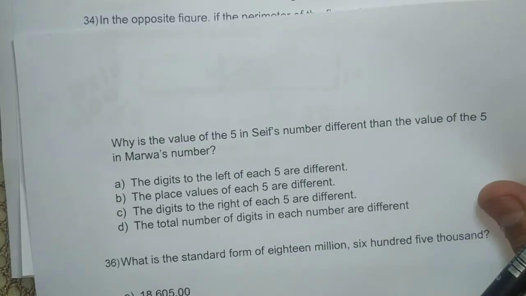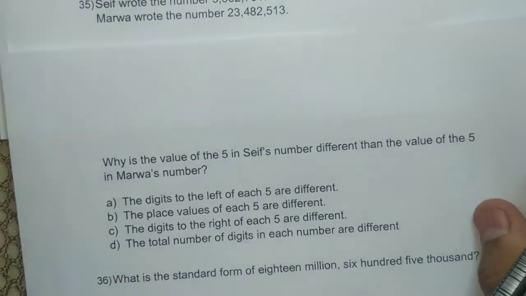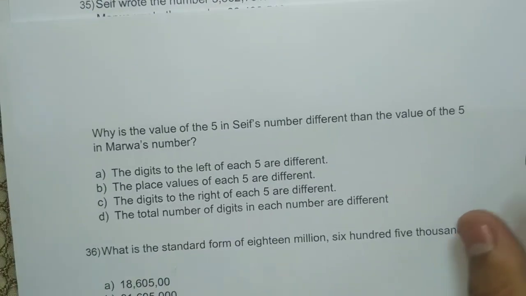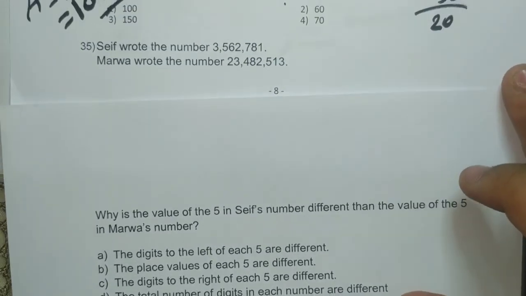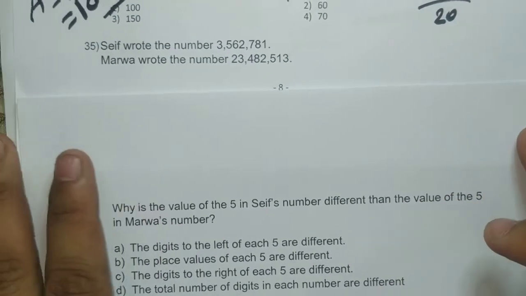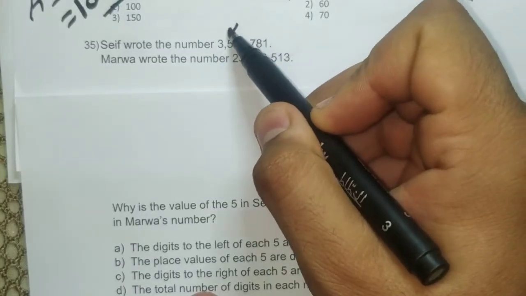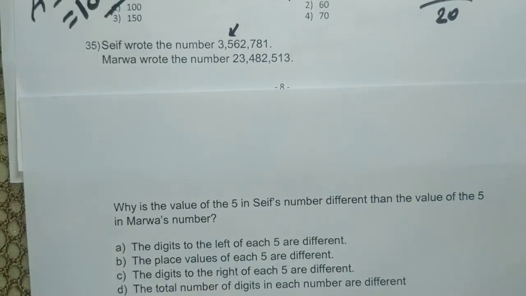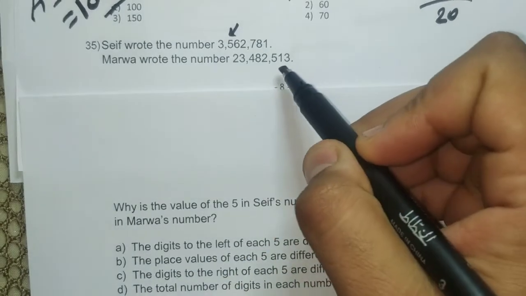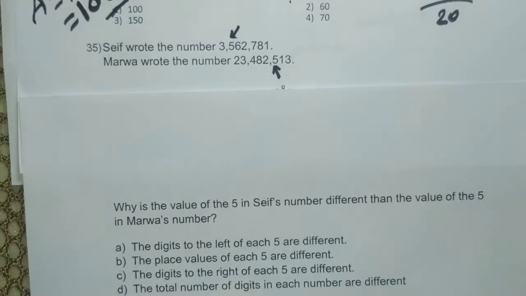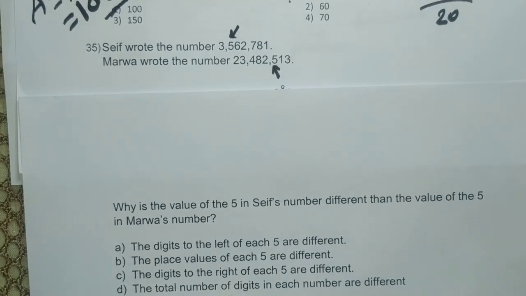What is the value of 5 in Saif's number? Is it different from the value of 5 in Marwa's number? This is 5 because the place value is different. So the place value is different. The place values of 5 are different in each.